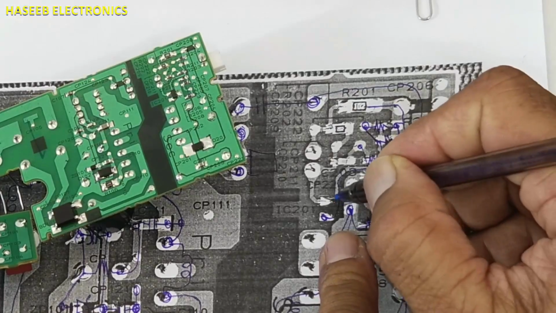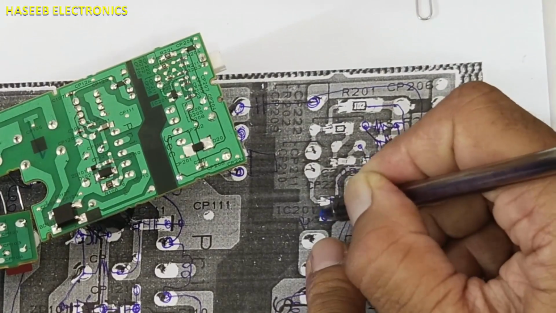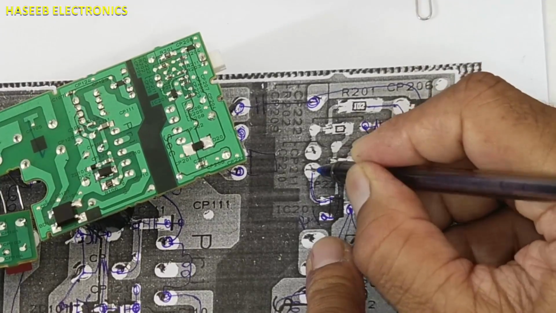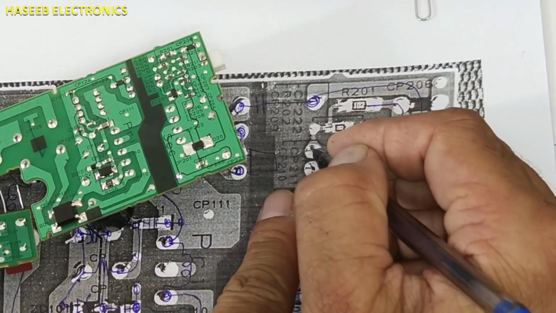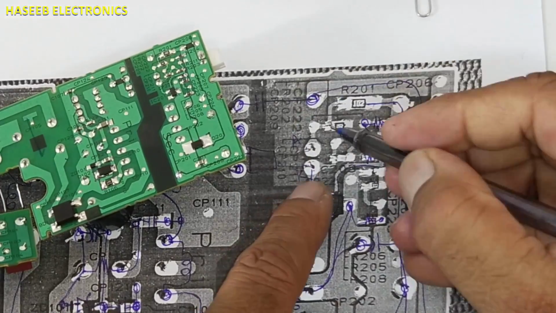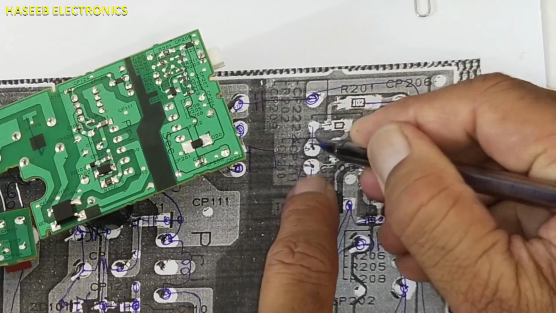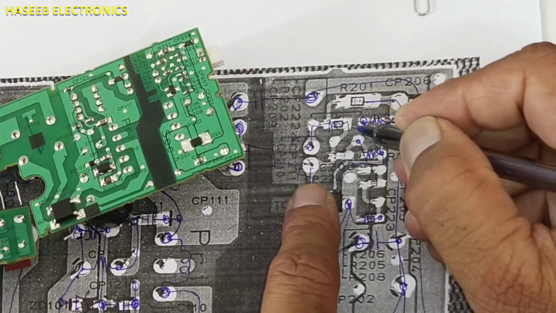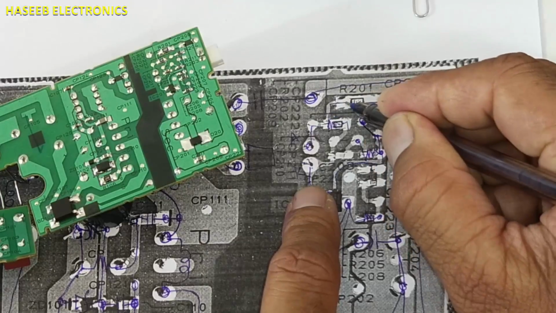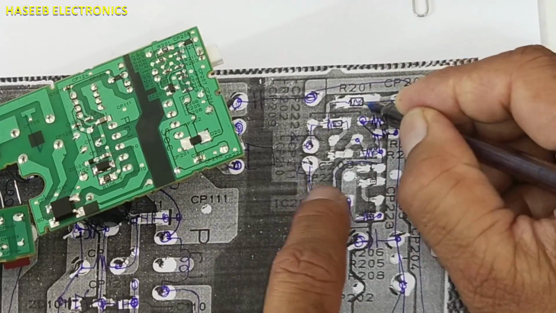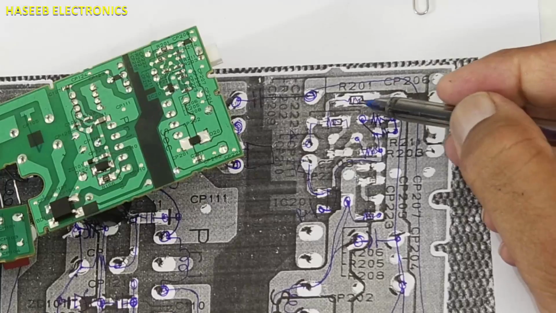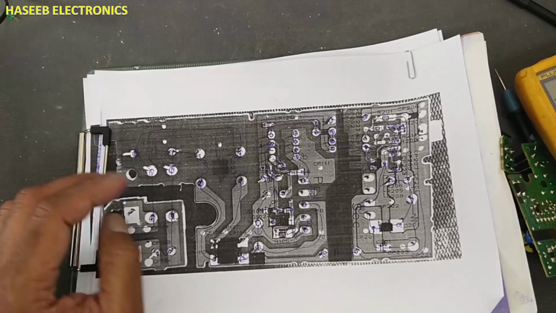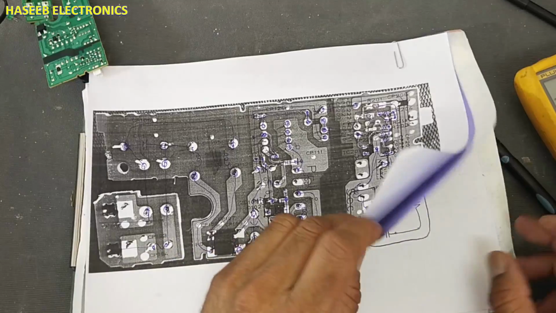This is our TL431. This is the reference pin, and this is driving the cathode of the optocoupler. Cathode, anode. If we see, anode is connected to this resistor, and it is connected to this resistor, and it is connected to positive voltage. So it is a current limit resistor. Now approximately we have drawn all the circuits.